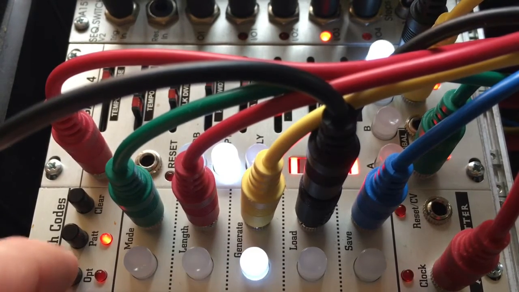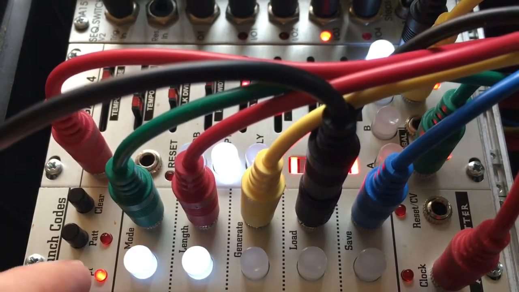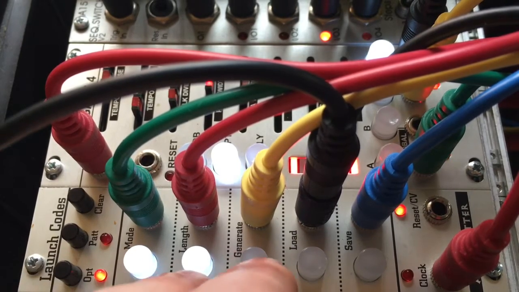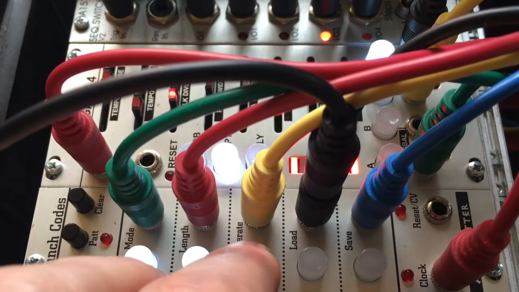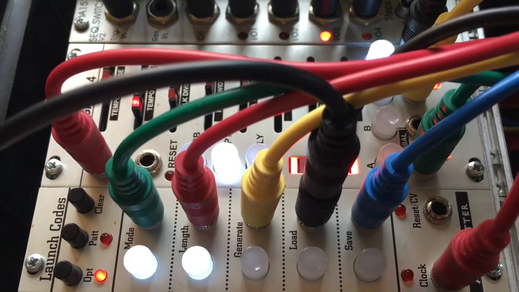And we'll make another pattern. So this pattern's blank, and I'm just going to go into generate. I just click on the op to go into the main menu where everything is labeled, and click generate.